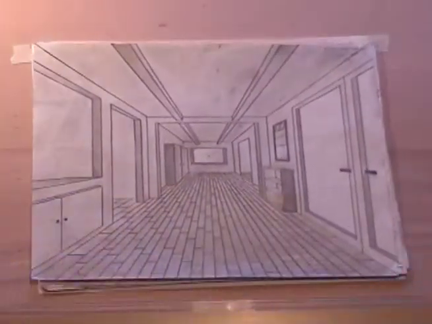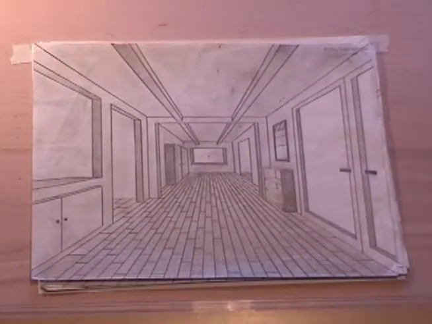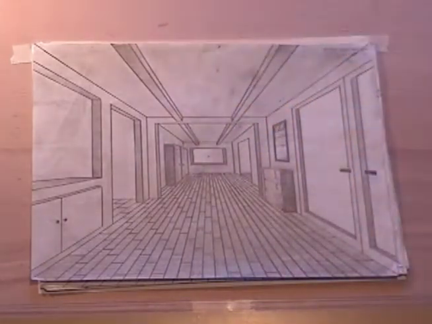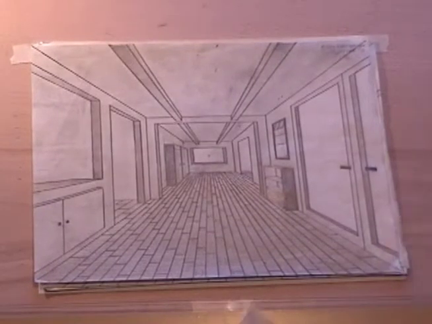Very nice wood flooring. Really gives the 3D effect along with these. See how they're getting larger as they come out? It's that effect that gives your drawing depth. Depth means it looks like it's three-dimensional.